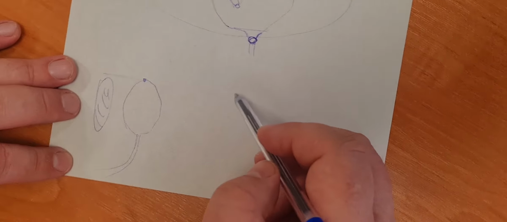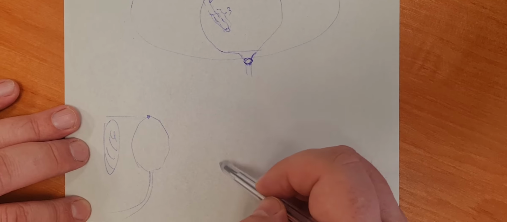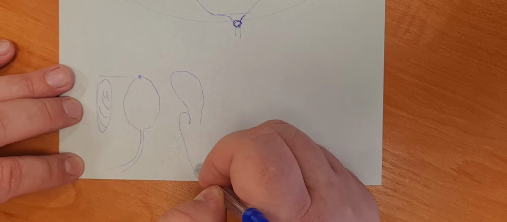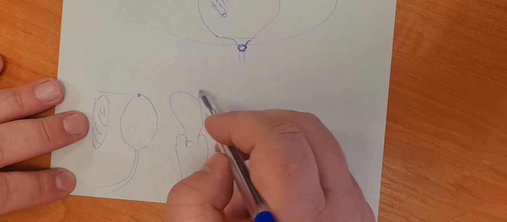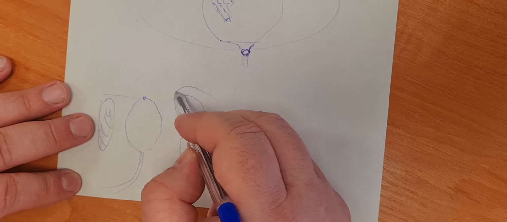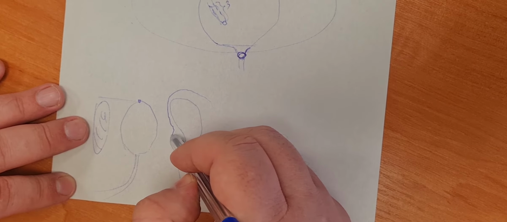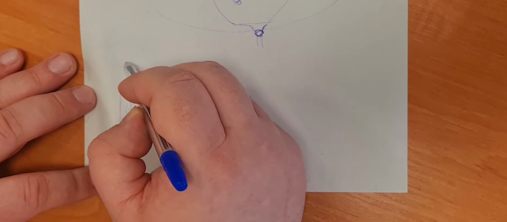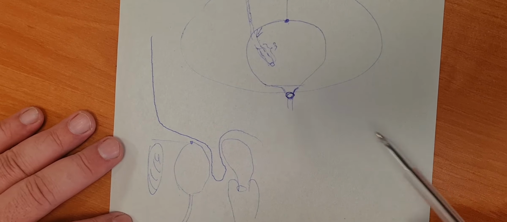And you remember that in female, here it is the uterus, that is the vagina, and peritoneum from the uterus goes to the posterior wall of the urinary bladder, and from the apex of the urinary bladder goes to the anterior abdominal wall.